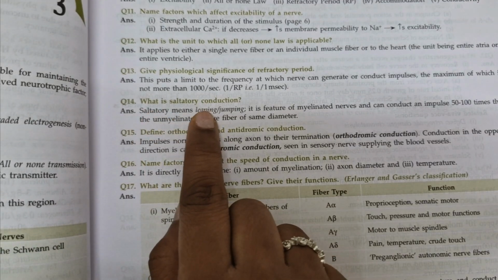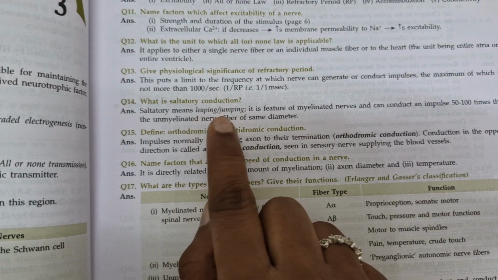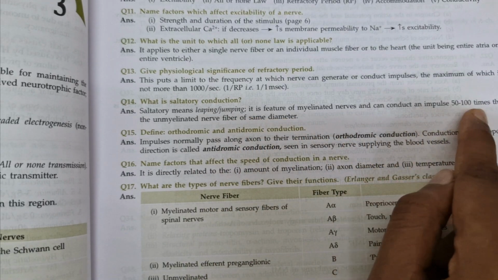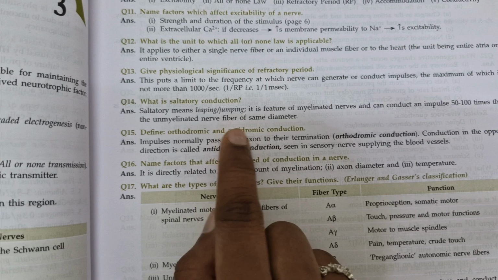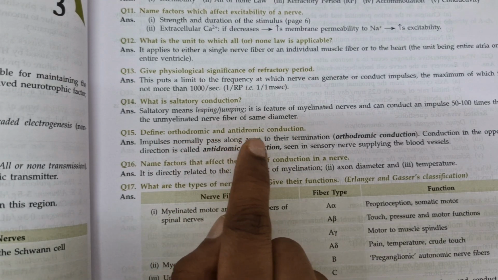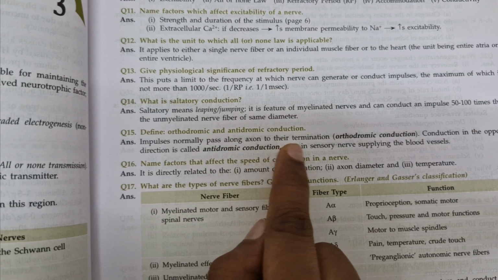What is saltatory conduction? Saltatory conduction means leaping or jumping. It is a feature of myelinated nerves and can conduct impulses 50 to 100 times faster than an unmyelinated nerve fiber of the same diameter. Define orthodromic and antidromic conduction. Impulses normally pass along the axon to their termination.